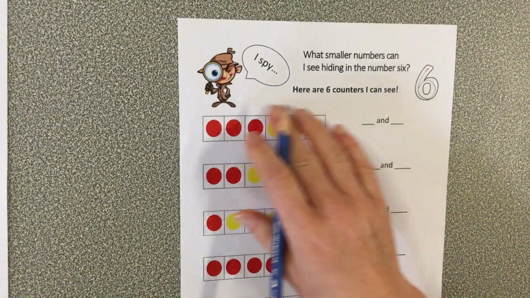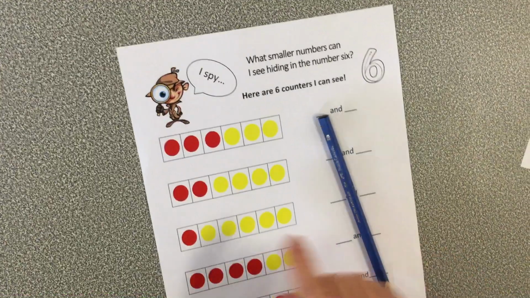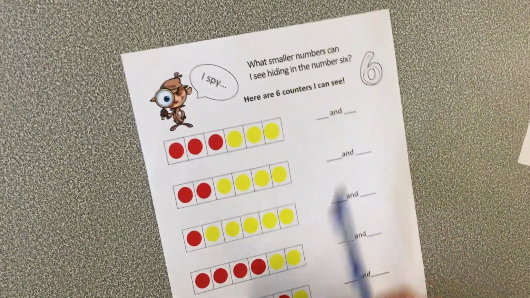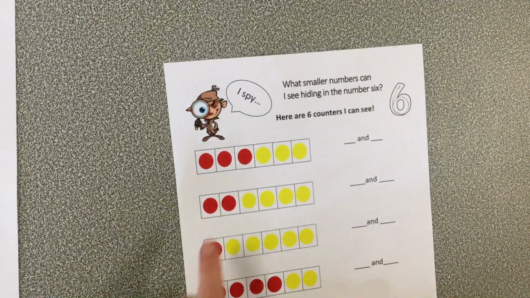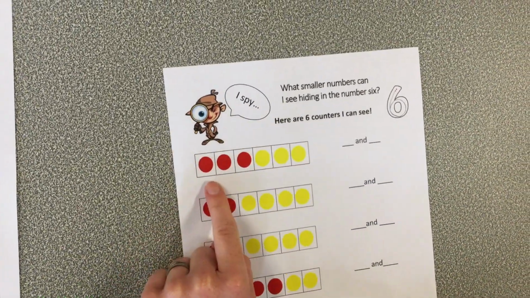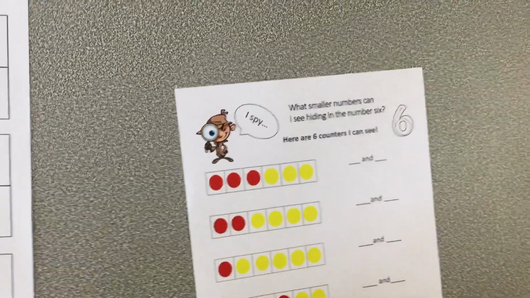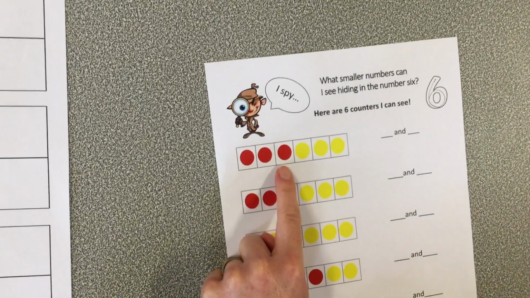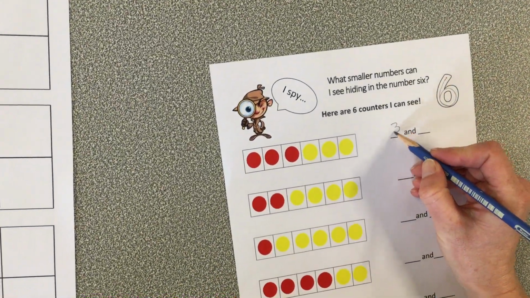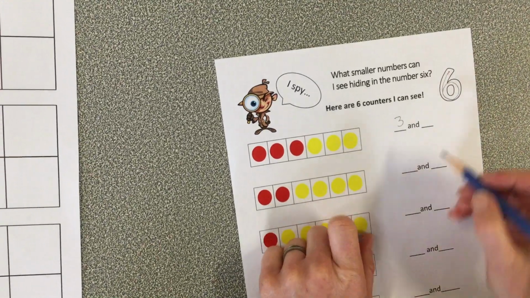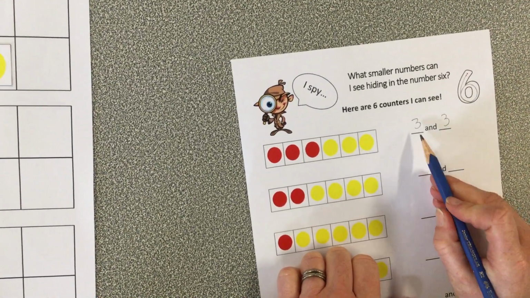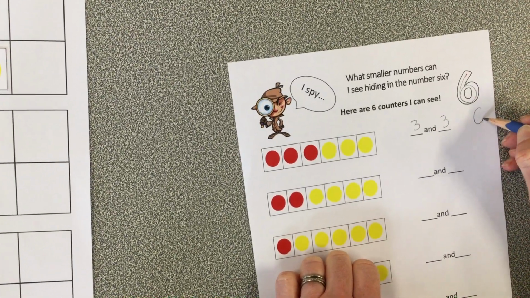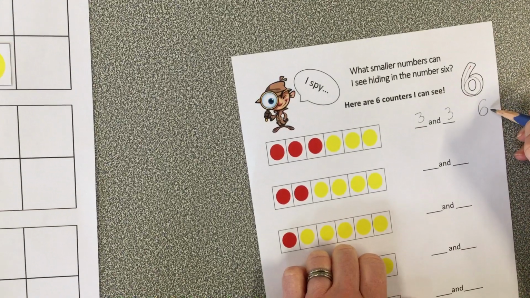Now, what we need to do is check first that there are going to be 6 counters. 1, 2, 3, 4, 5, 6. I wonder if you can subitise right now and work out what this group of 6 is partitioned into. Remember, partitioned means breaking it into smaller parts. I can see a group of 3 and a yellow group of 3. So now I can write it here, 3 and 3. And I can put a big 6 over here, because when they're together, they make 6.